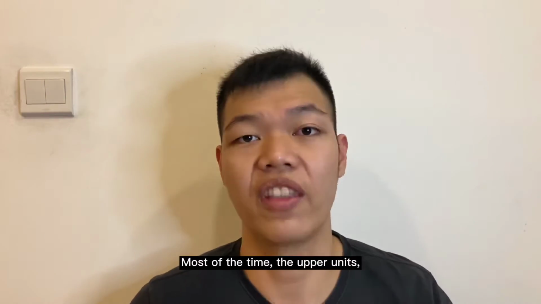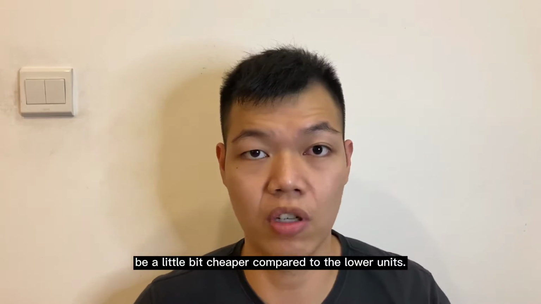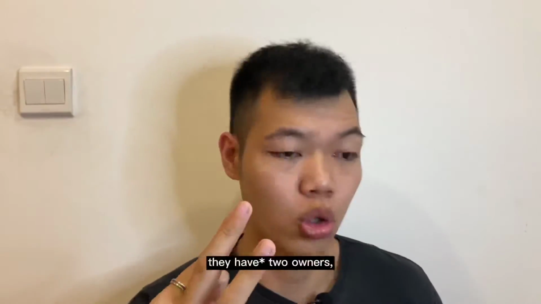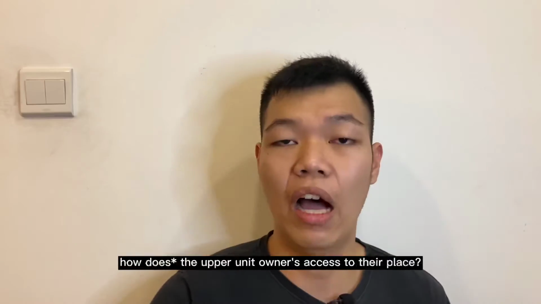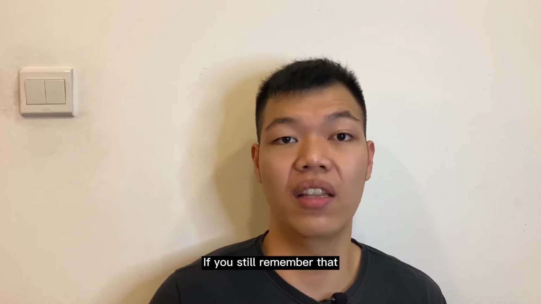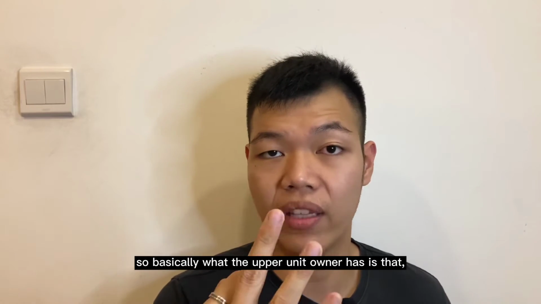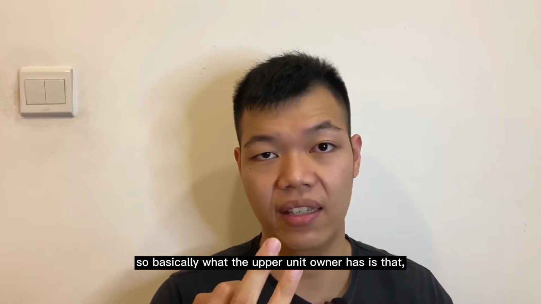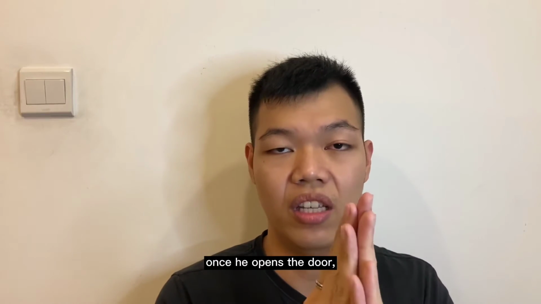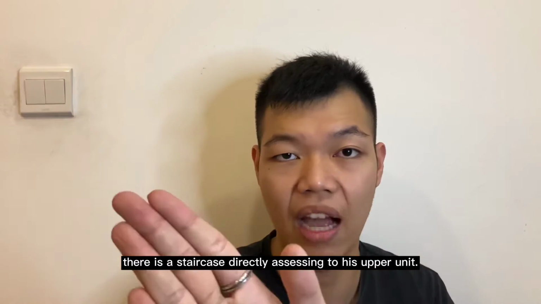Most of the time, the upper units in terms of the price will be a little bit cheaper compared to the lower units. Talking about 3 floors, right? So they only have like 2 owners. How do the upper unit owners access their flats then? If you still remember that I mentioned 3 floors, so basically what the upper unit owner has is a door in the lower ground. So once he opens the door, there's a staircase directly accessing his upper unit.